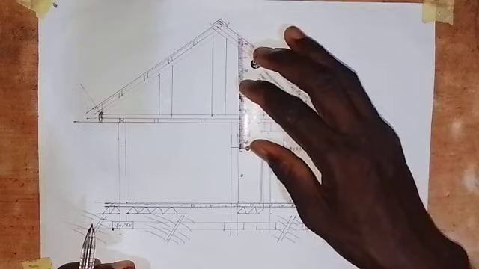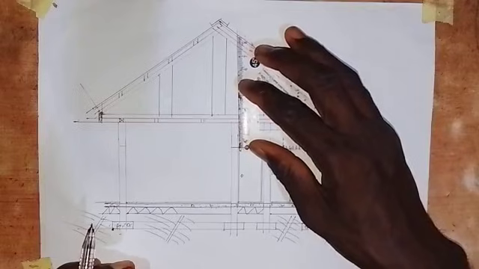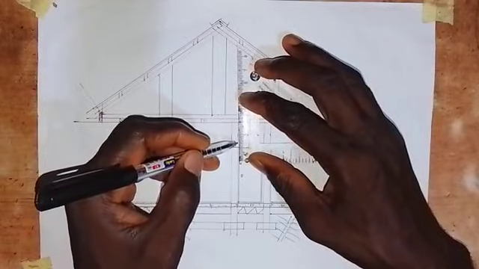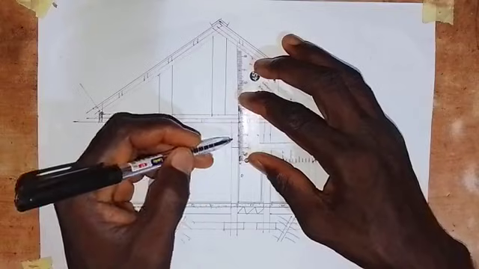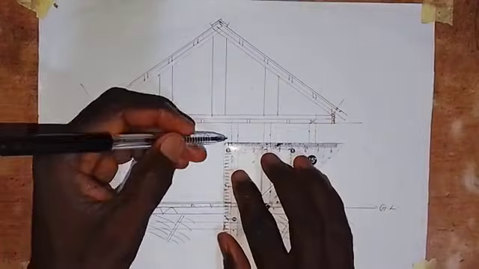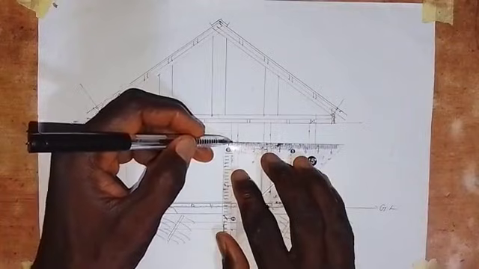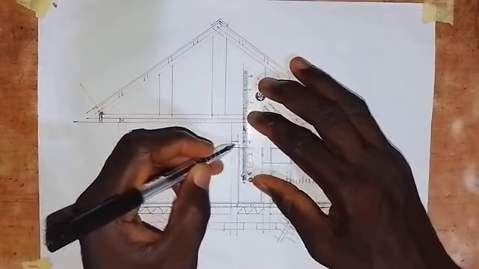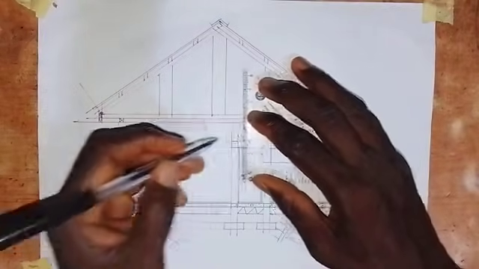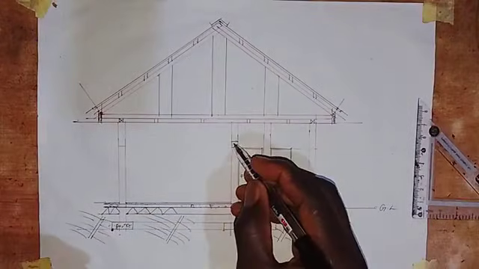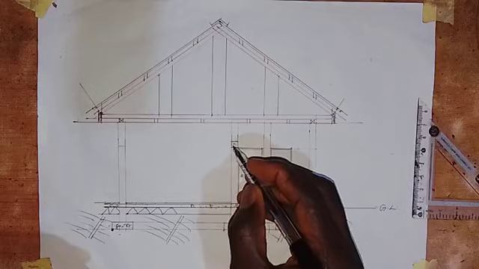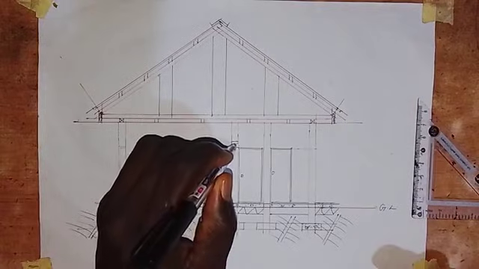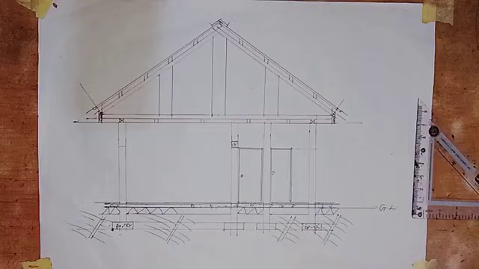So for this, from this point, take a measurement of 5 millimeters up, because if we divide 225 by 50, that will give us 4.5. So take it as 5 millimeters. It is made of concrete, so just do that, and that's the lintel that we have within here.